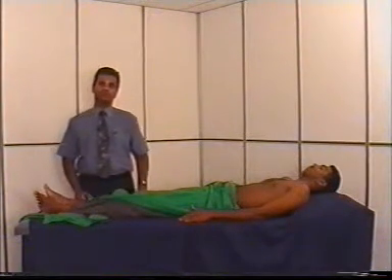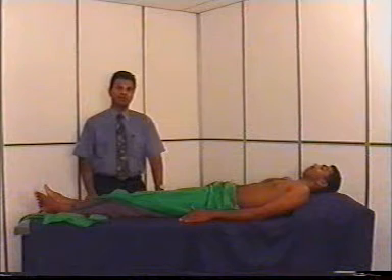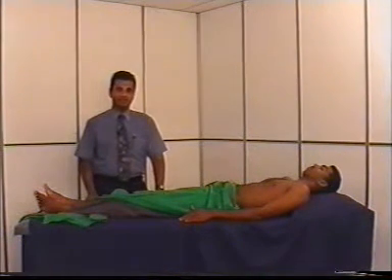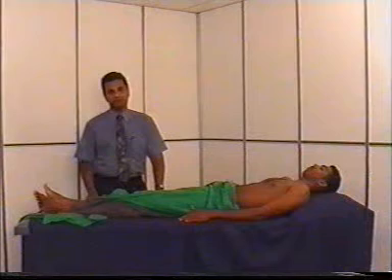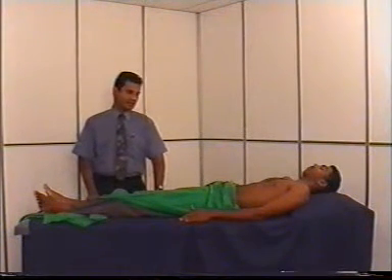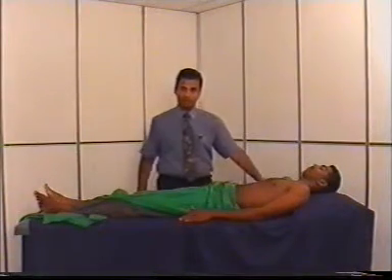When you do the general examination for the abdominal system, you should look for signs of not only GIT disorder but the signs of chronic liver disorder and signs that indicate hematological problems.